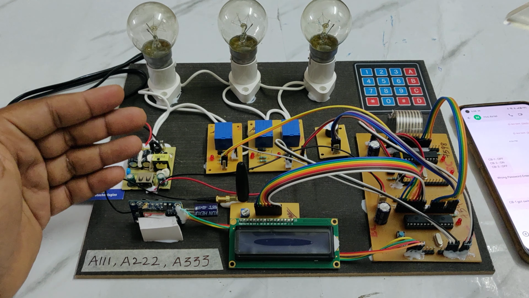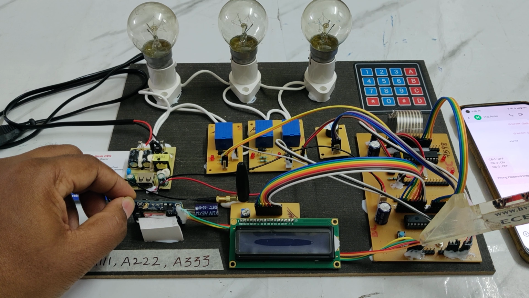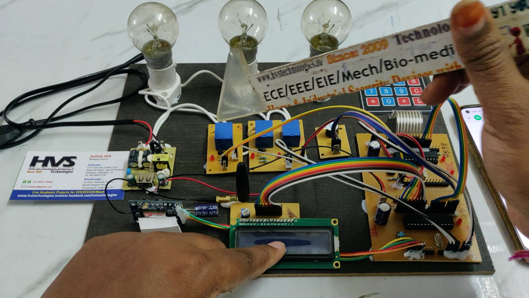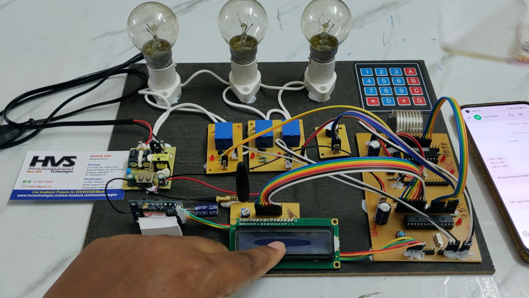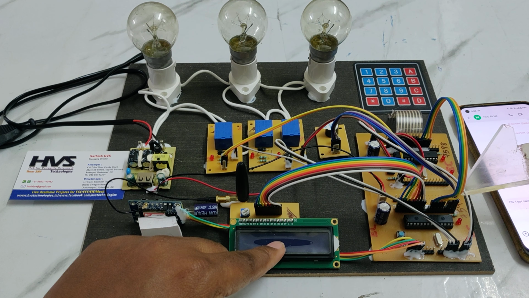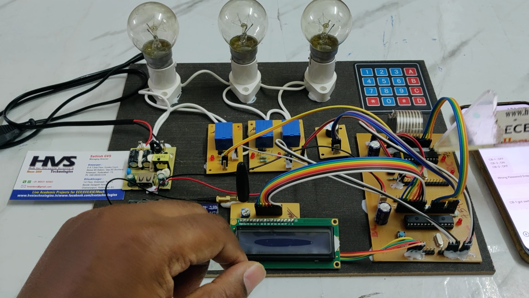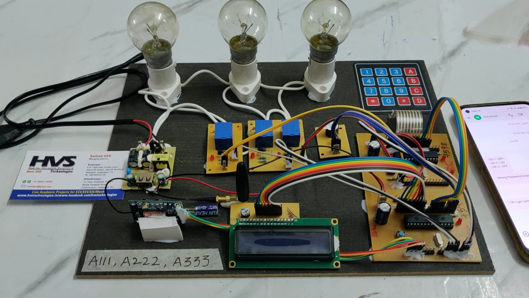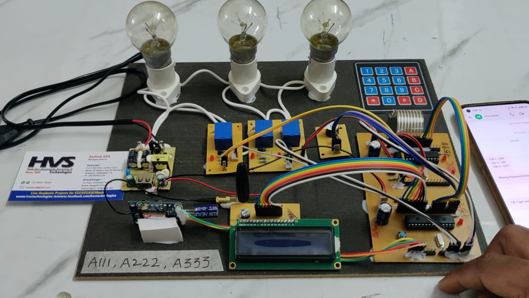Coming to the interfacing connections, we have interfaced the GSM module at pins A0 A1, the LCD at pins B2 to B7, the three relays at C0, C1, C2 pins respectively, and the buzzer at pin C3, and C6, C7 of this microcontroller. Here B0 to B7, this keypad got interfaced. So these are the main input output connections of the project.